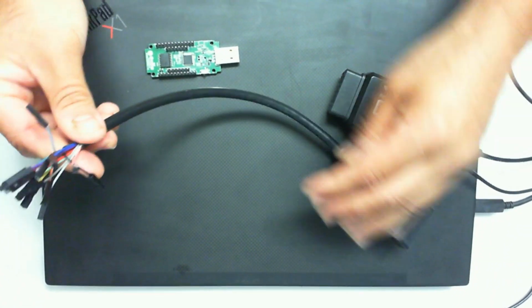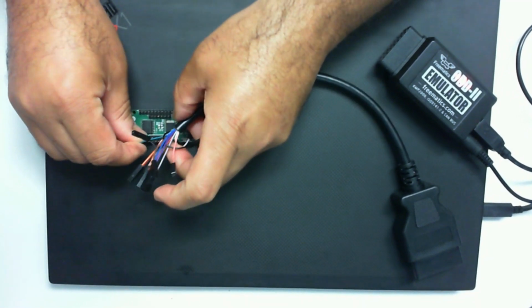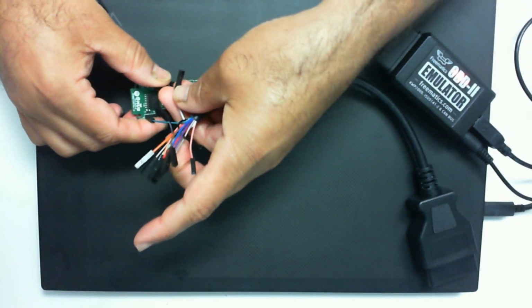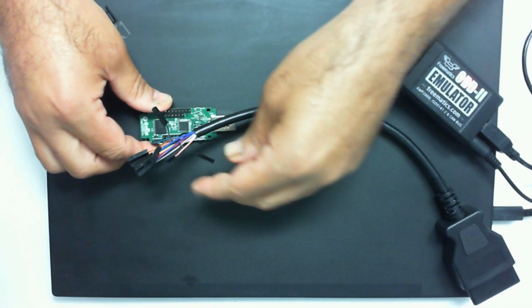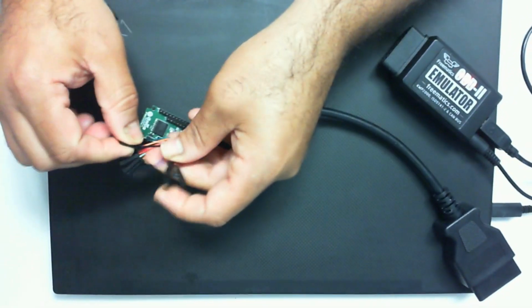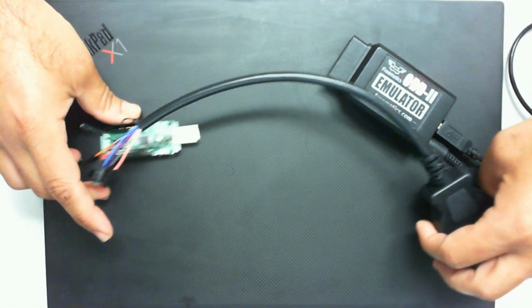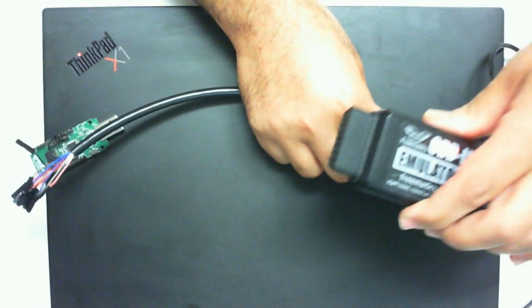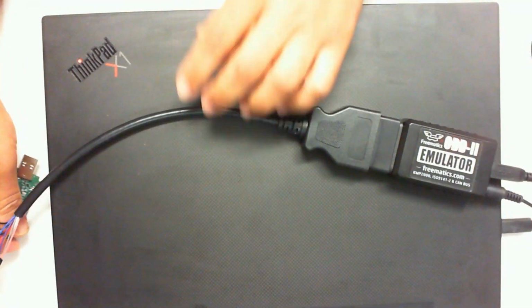So the first thing is to hook these wires into the board. I know for sure the green wire is the CAN high, so I put it into the board, and I know the white wire is the CAN low, so I connect it to the board. The black is the ground signal, so I put the ground signal to the ground pin on the board here, and then eventually I will connect the emulator to the cable like this. So now the cable is connected to the car.